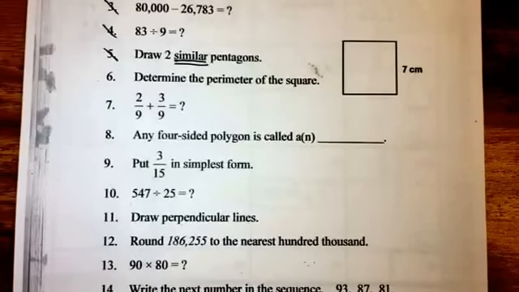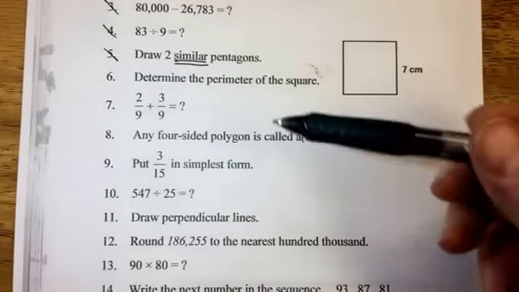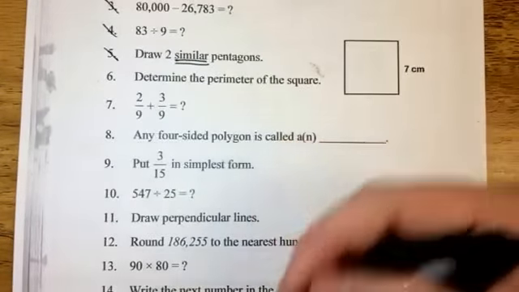It is Wednesday, January 20th, and these are your bell ringer problems. Remember, we're doing 5 problems today, so we're doing problems number 6 through 10.